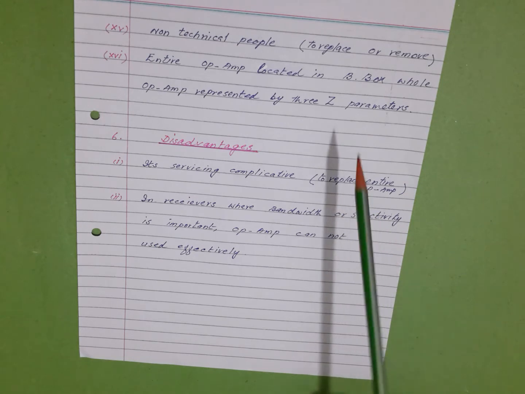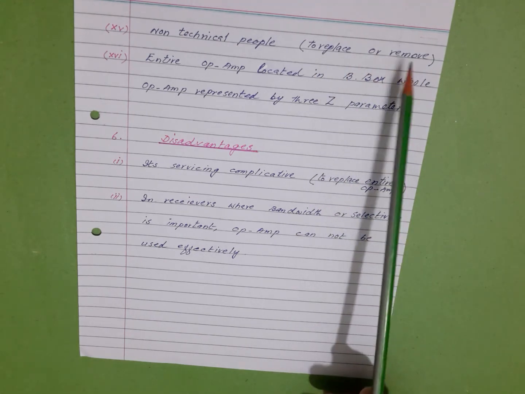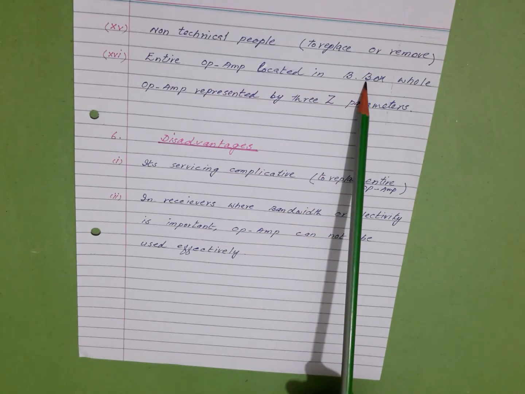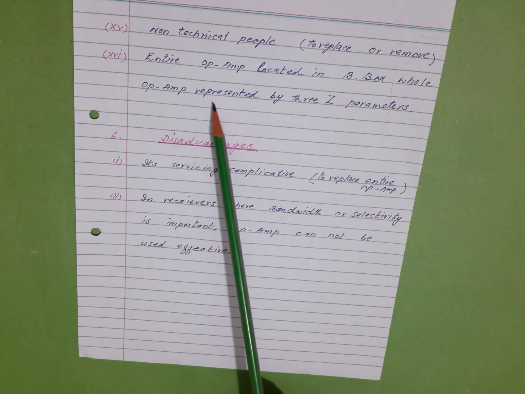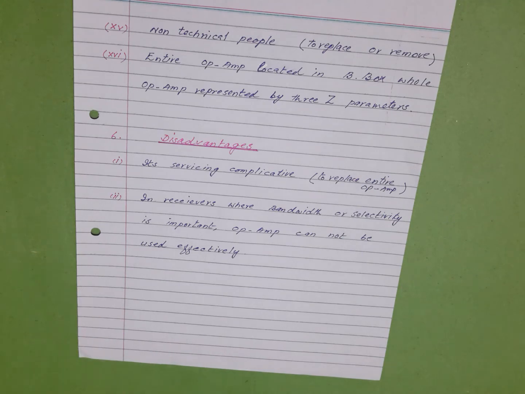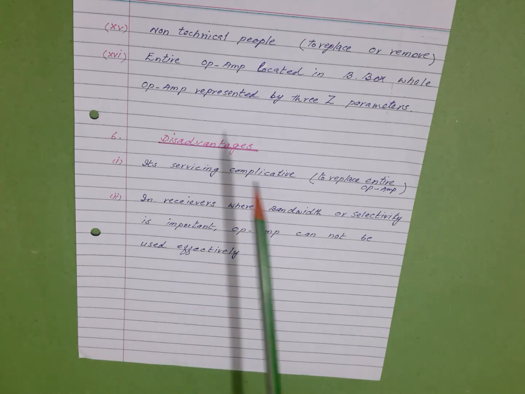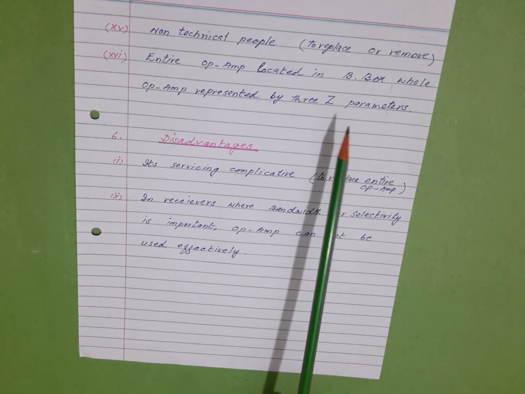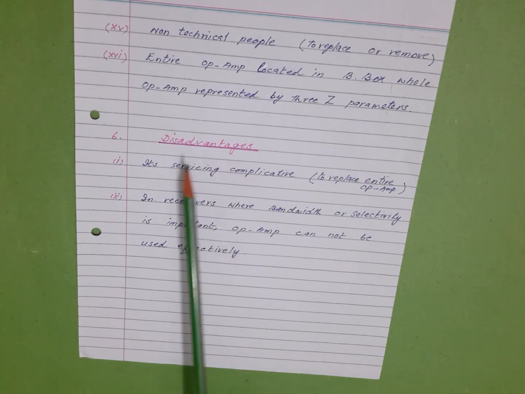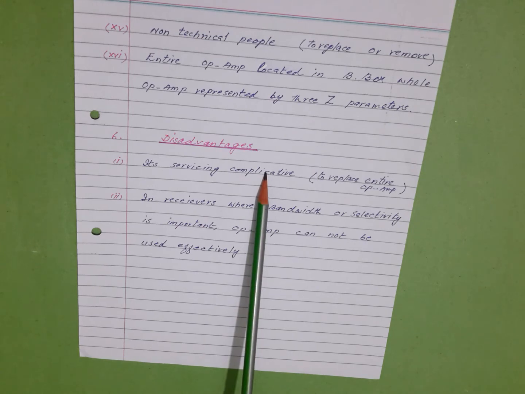Non-technical people can replace or remove the IC chip. The entire op-amp is located in a black box. The whole op-amp is represented by 3 Z parameters. This is the advantage of the operational amplifier. It is enclosed in a black box, and we are interested in knowing the 3 Z parameters.